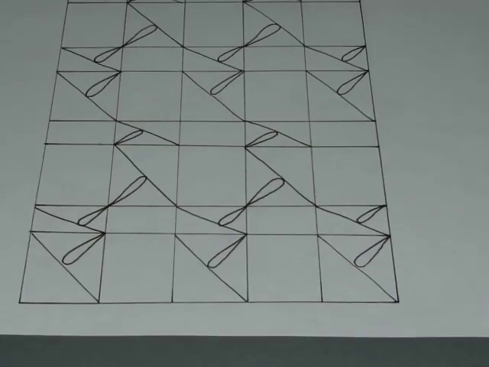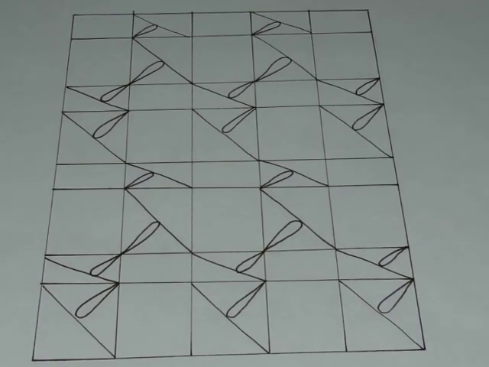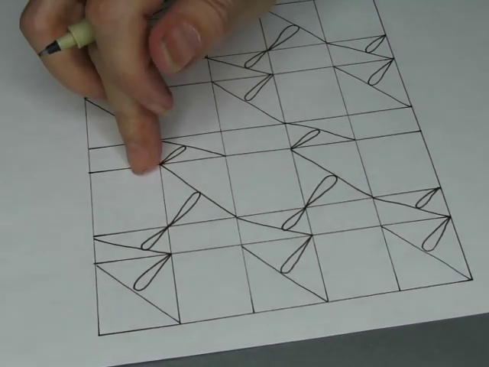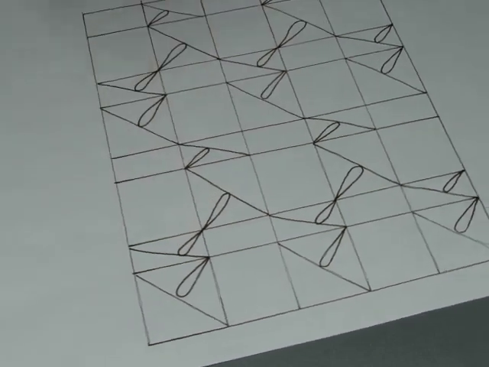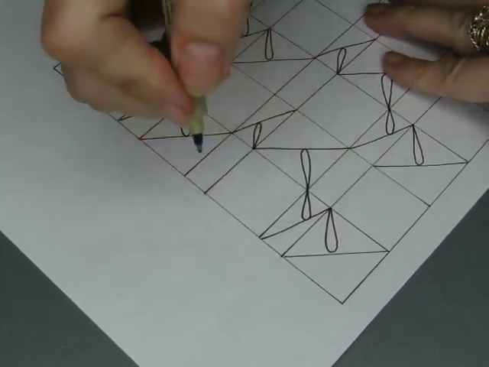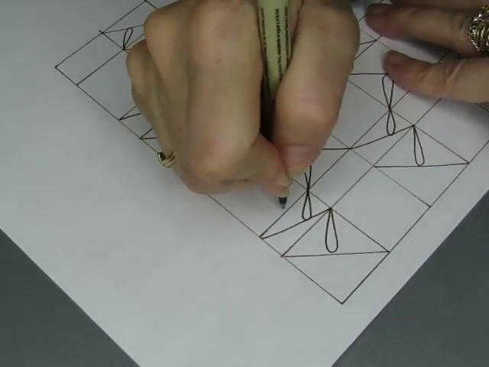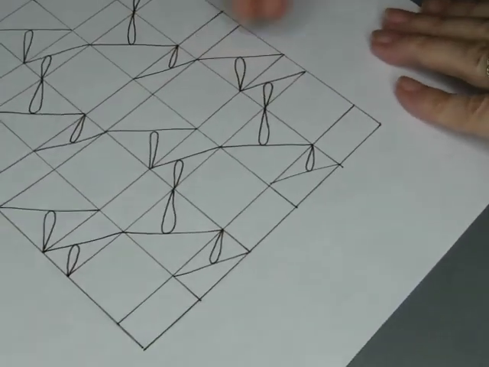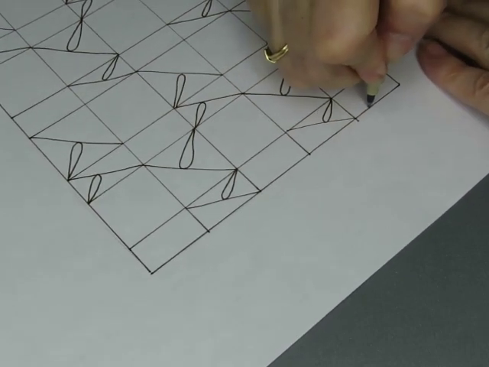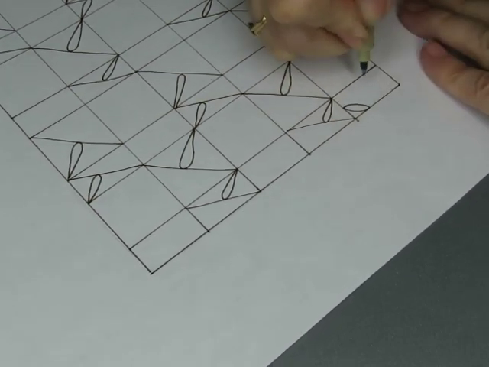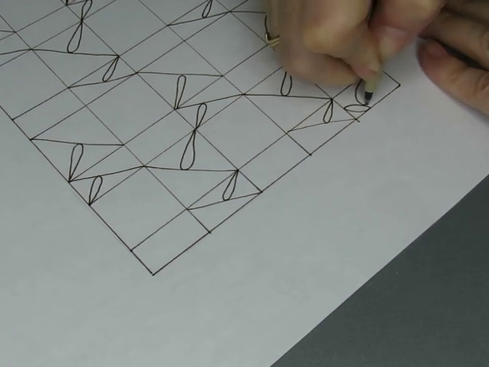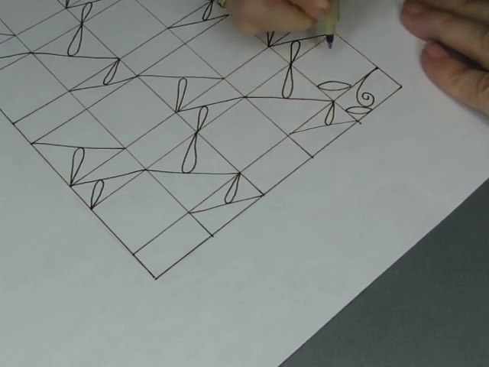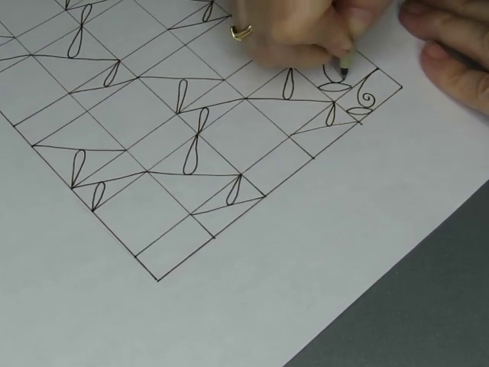It's already looking very interesting. Indeed. Okay, so now I want to use the one with the rice shape and the spiral. And I think I'm going to start with this one upside down. So I'm going to do the rice shape and the spiral.